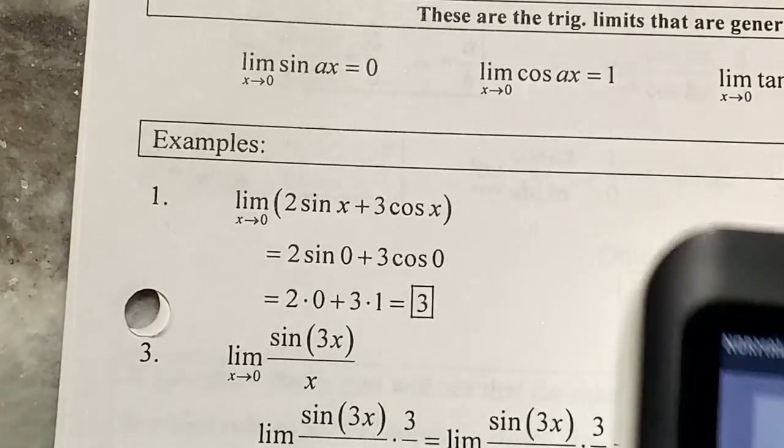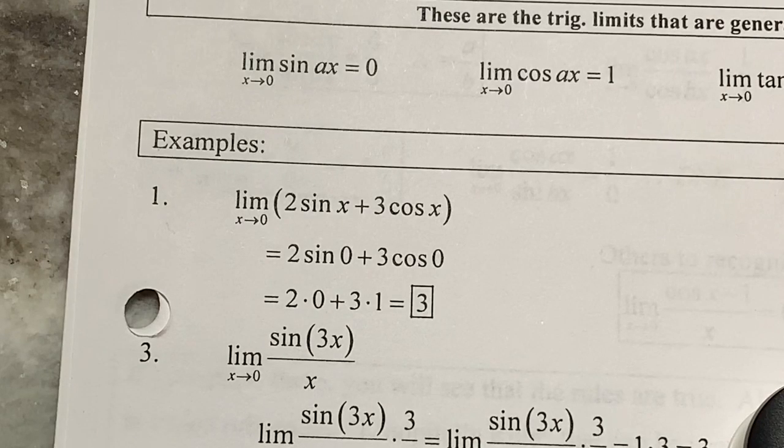If I plug a 0 into this function, I get sine of 0, which is 0, over 0. And 0 over 0 is not equal to 1. 0 over 0 is a hole. But this property right here, because of what I know about it graphically, I know that it's going to have a height of 1 there if these two things match.